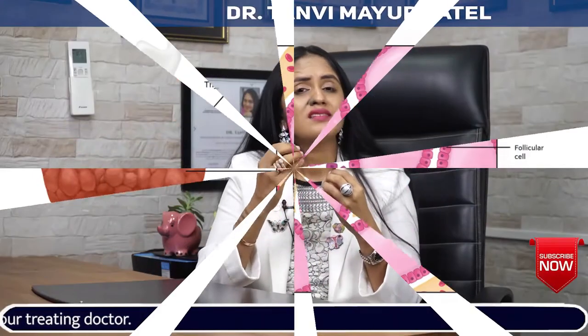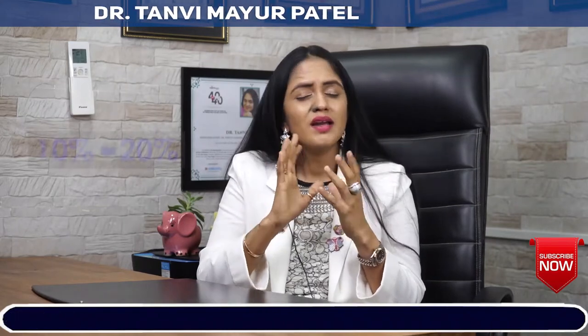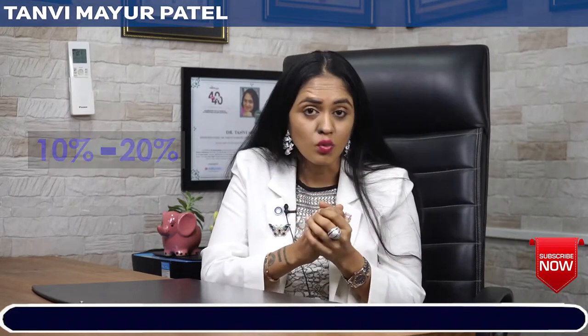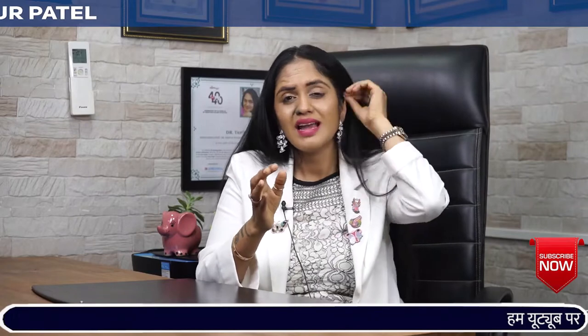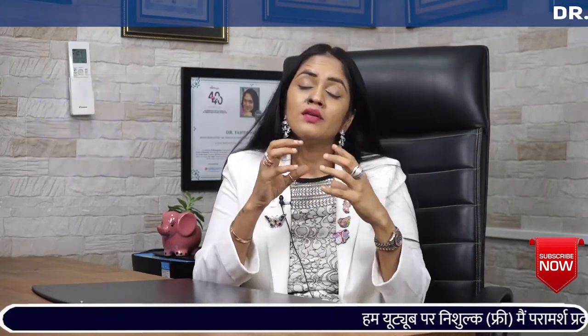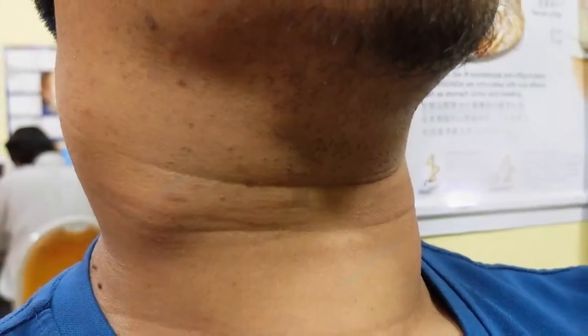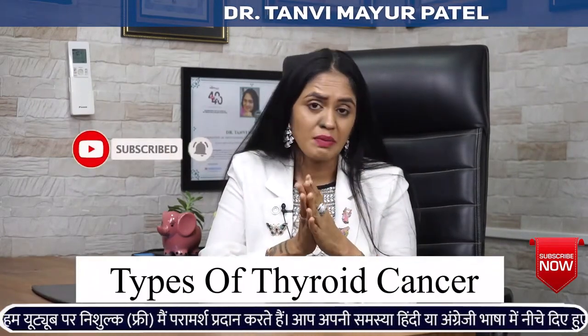Usually a patient has cancer in one lobe, but nearly 10 to 20% of people can also develop this cancer in both lobes. This particular type of cancer happens anywhere between 30 to 50 years of age. Papillary thyroid carcinoma spreads very easily to the nearby lymph nodes. But good news is that it does not spread remotely to different body parts.